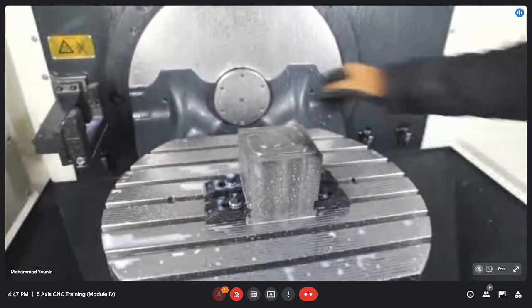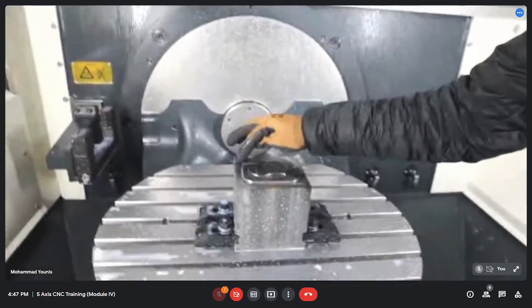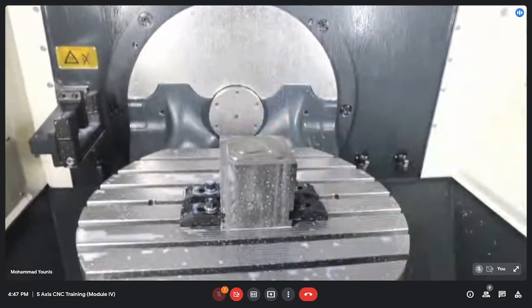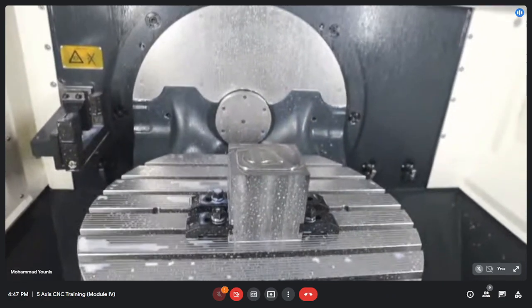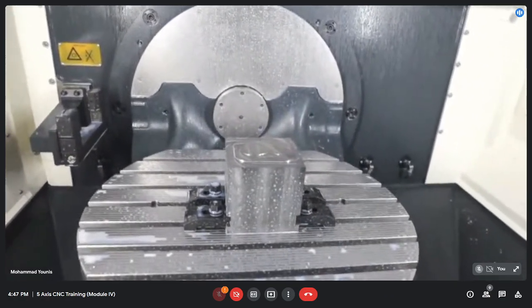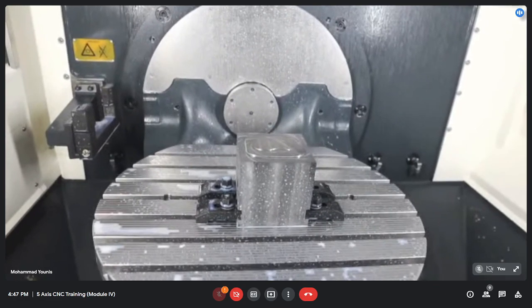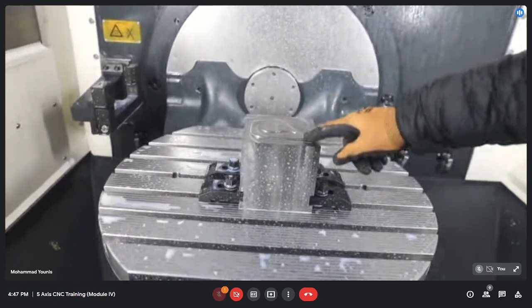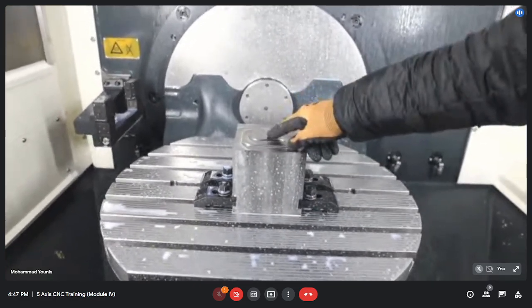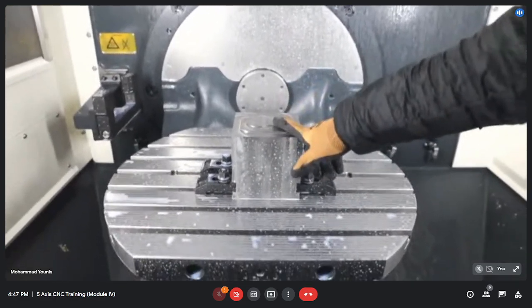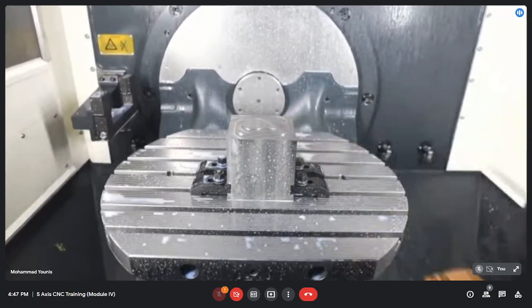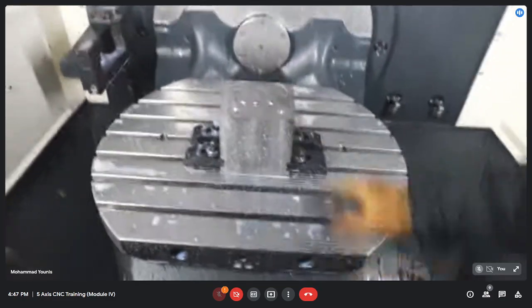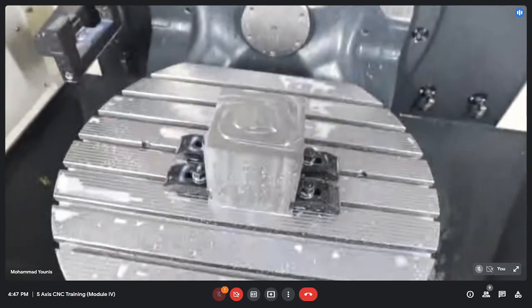So you can see here, we have a total depth of -3. For this spigot, it is 2 mm, and for this spigot, it is 1 mm. But I set it as -4 and -2, but I already removed 1 mm from the top surface.